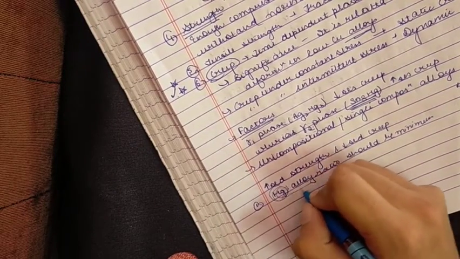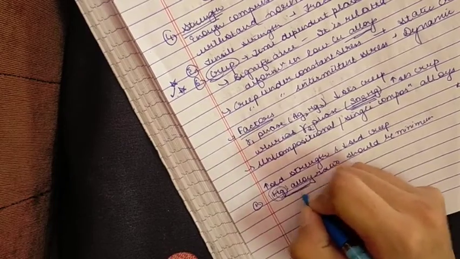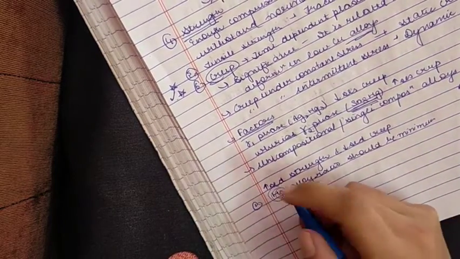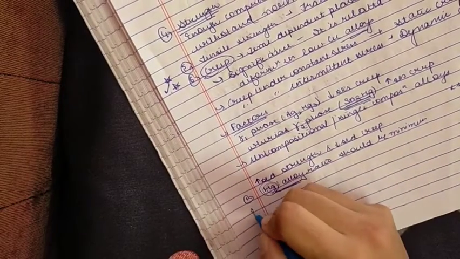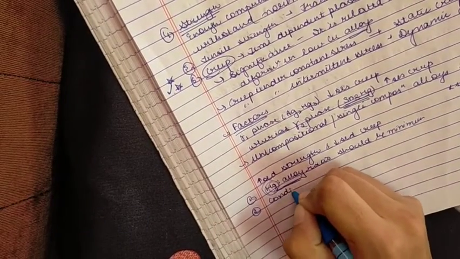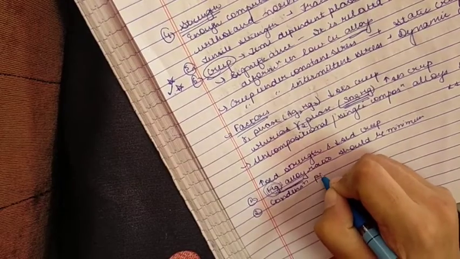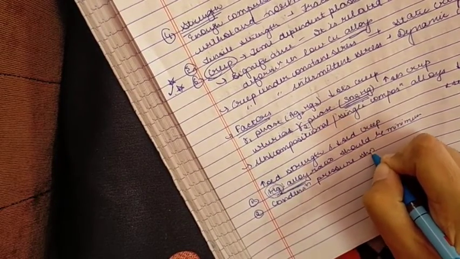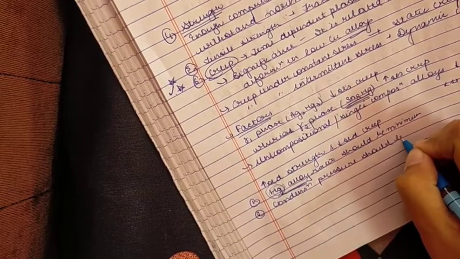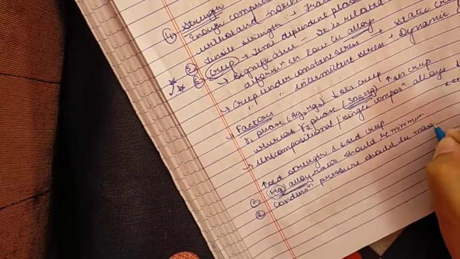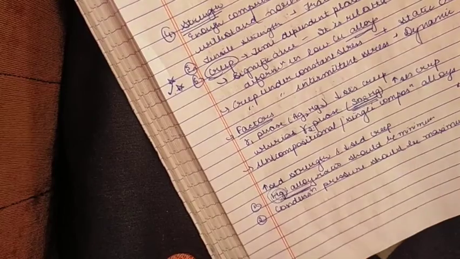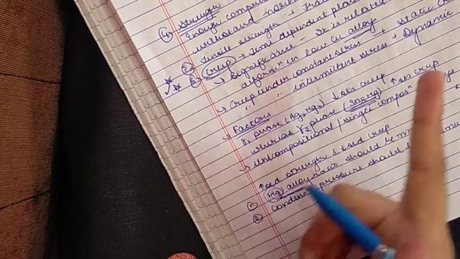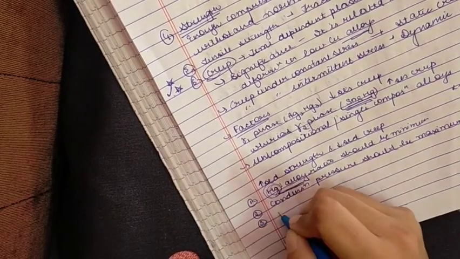So here we are telling the same thing, that the Hg to alloy ratio should be minimum, means you should use less amount of mercury. Then the condensation pressure should be maximum. And careful attention should be paid to the timing of trituration or condensation.